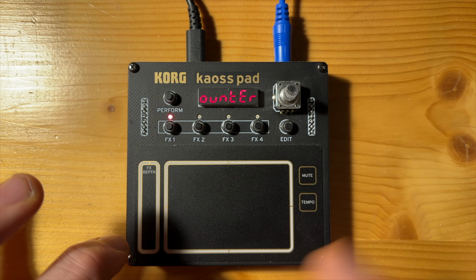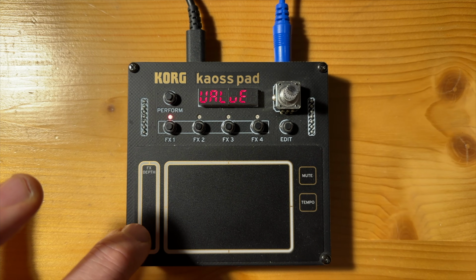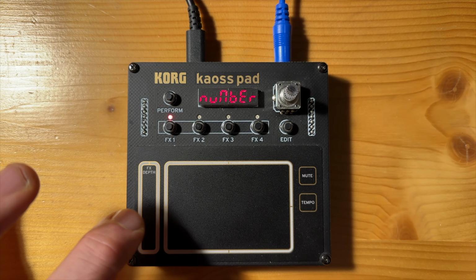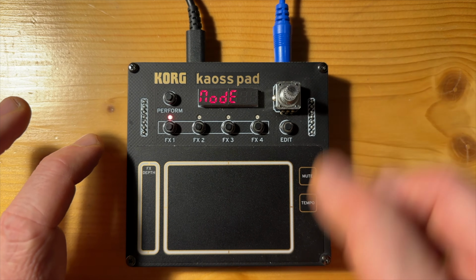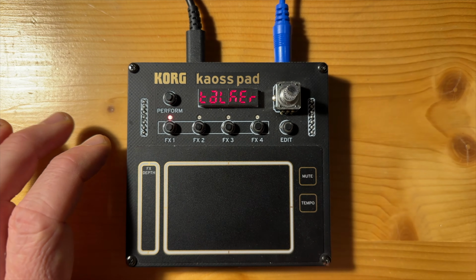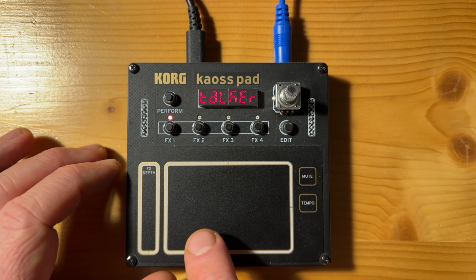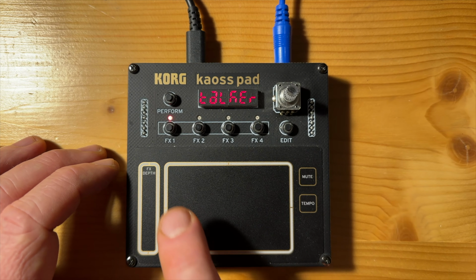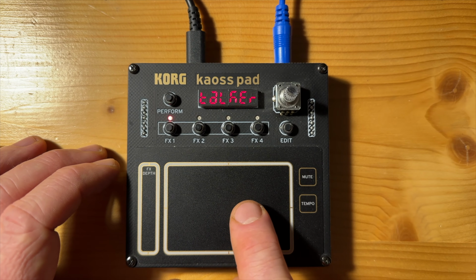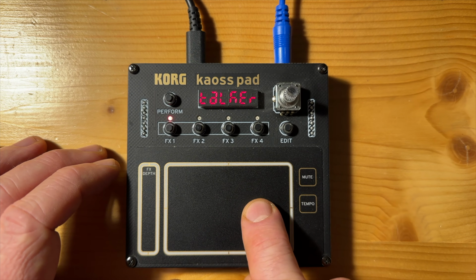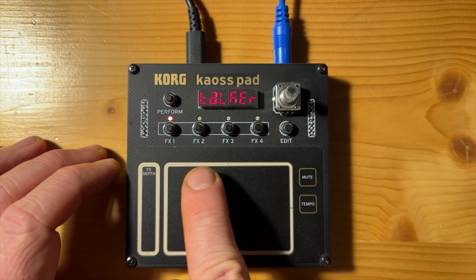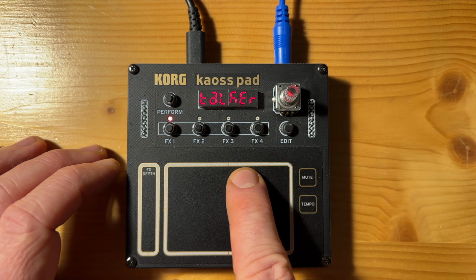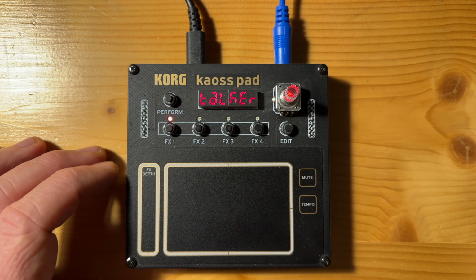So first, counter, you already tried maybe. And the second one is the number mode. I'll press this here. So it's 0, 0, 0. Down button is 0, then minus 1, 2, 3, 4, 5, 6, 7, 8, 9, 10, 11.